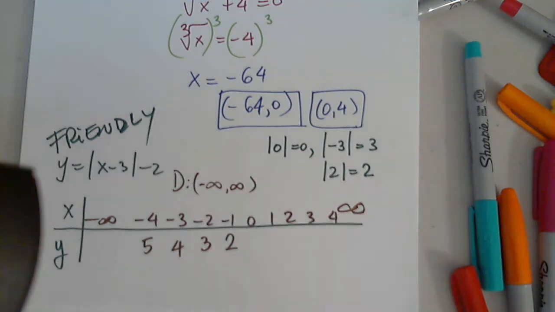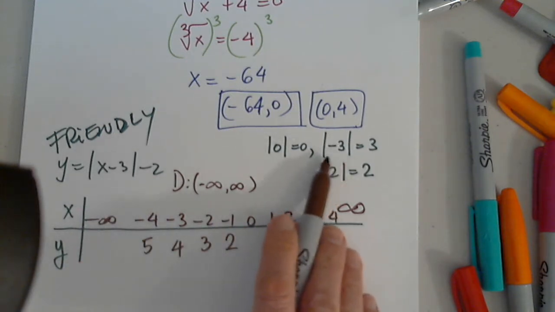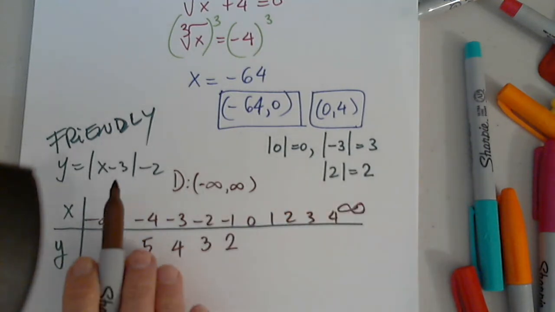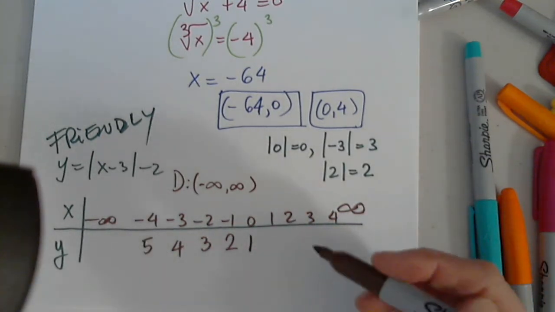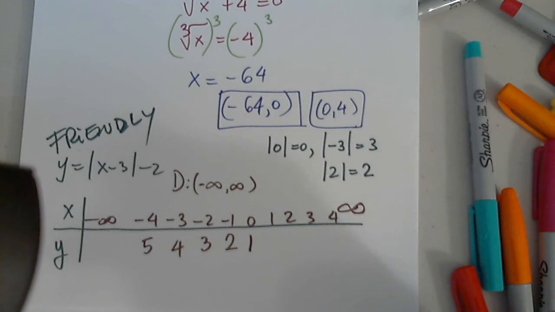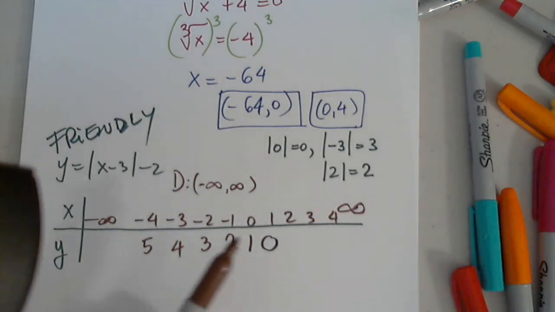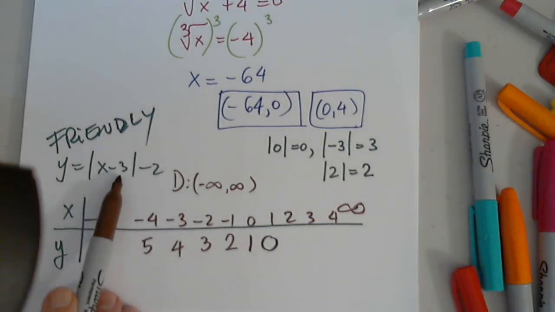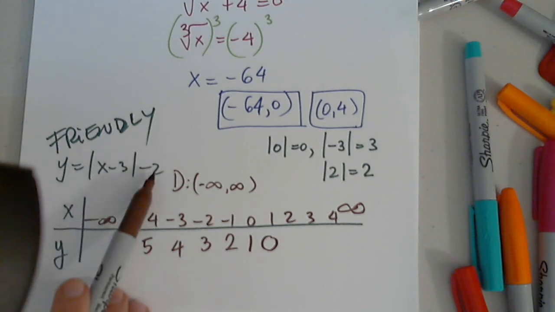-5? 0 minus 3 is -3. The absolute value of -3 is 3. 3 minus 2 is 1. Good. With 1, would it also be 2? So 1 minus 3 is -2. The absolute value of -2 is 2, and 2 minus 2 is?